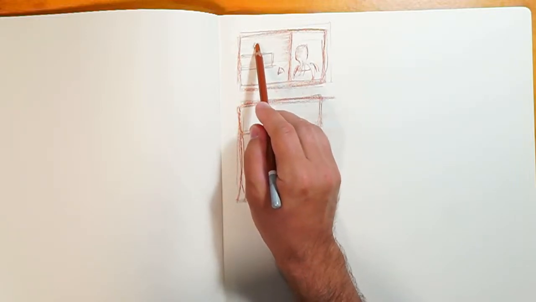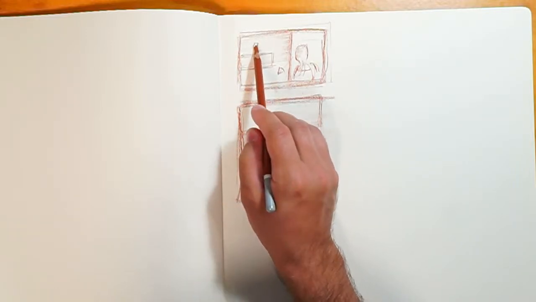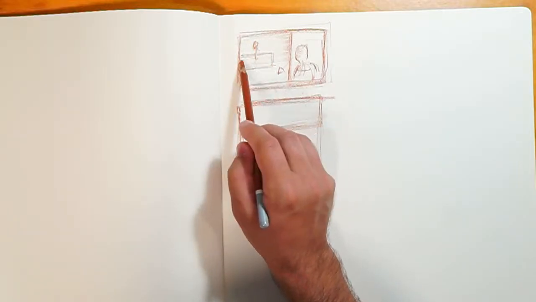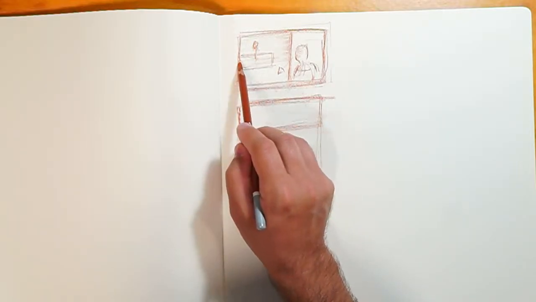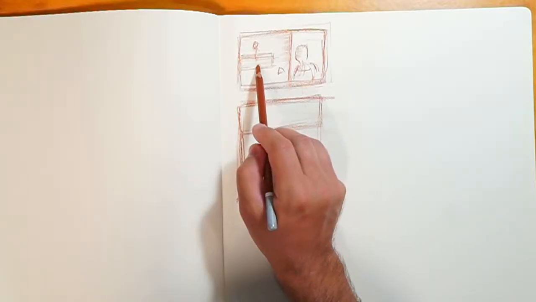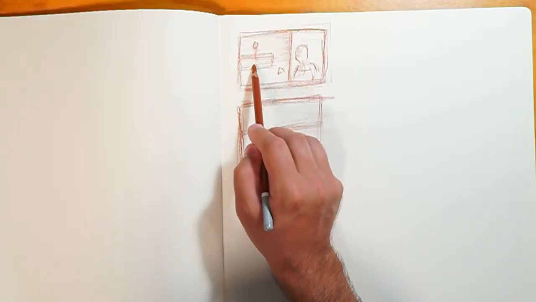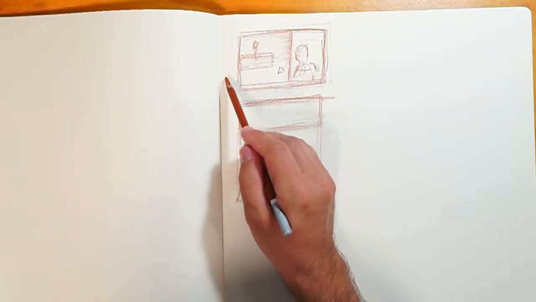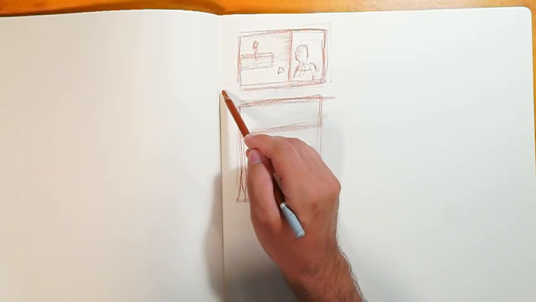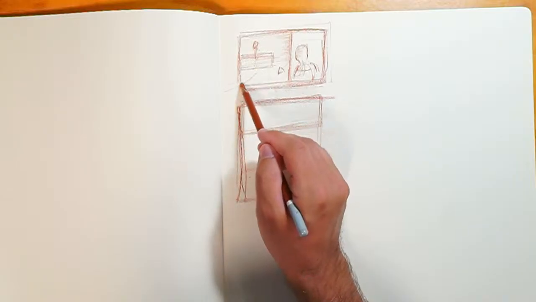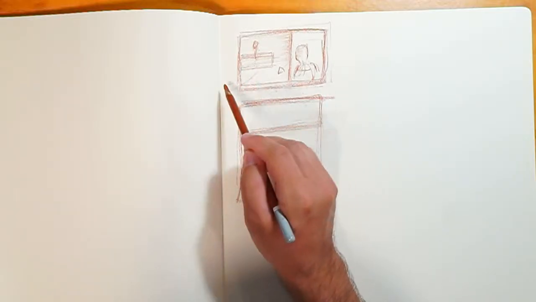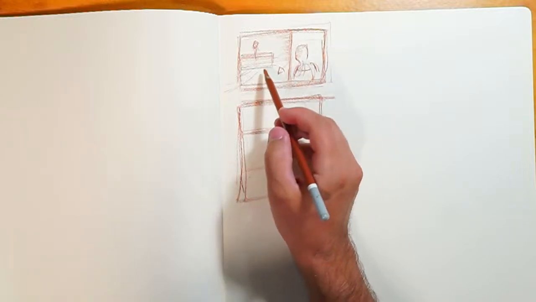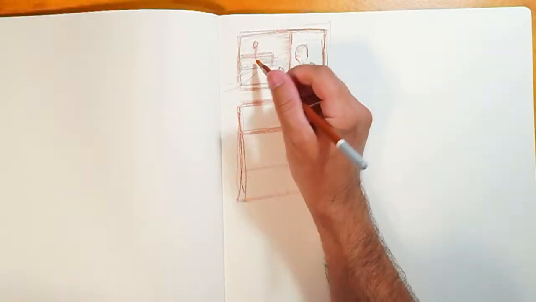And so my first impression is we have a figure here, a counter here, I have a figure here. And one of the things that I want to remember is what I like to do: I like to think of how I am going to move the eyes through the composition.